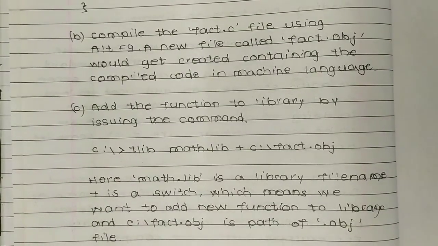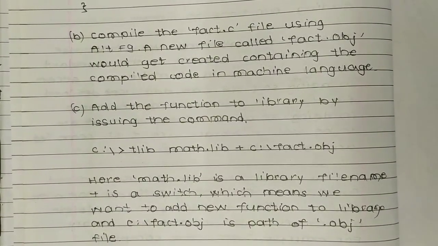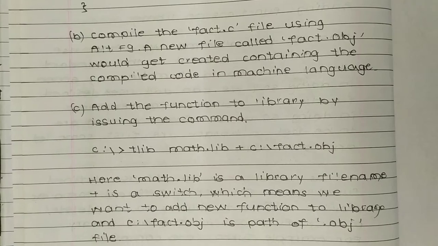Step B: Compile the fact.c file using Alt F9. So we are compiling using Alt and F9. A new file called fact.obj would get created containing the compiled code in machine language. So a new file called fact.obj is created containing compiled code in machine language.